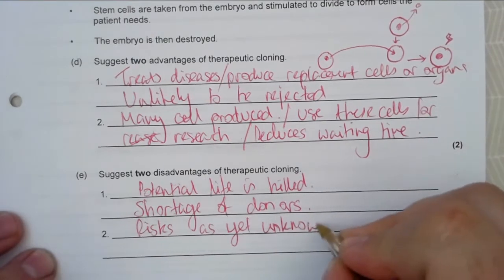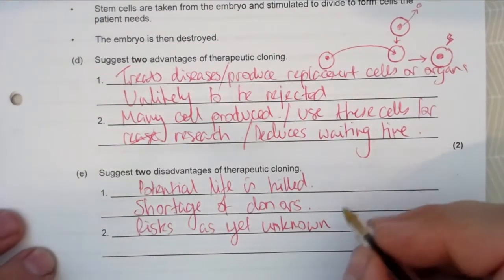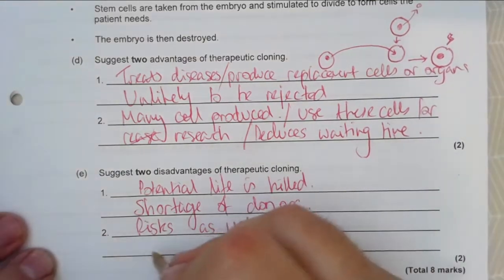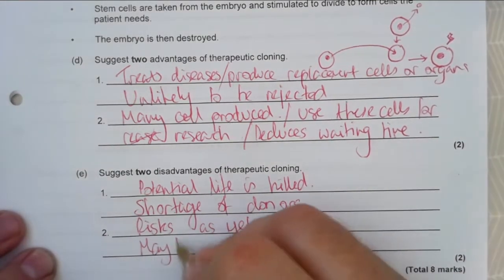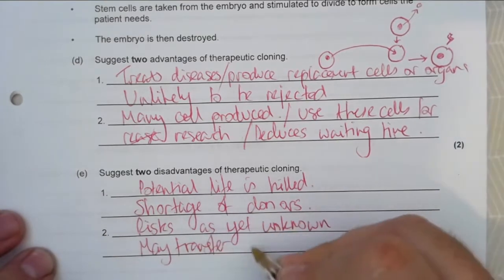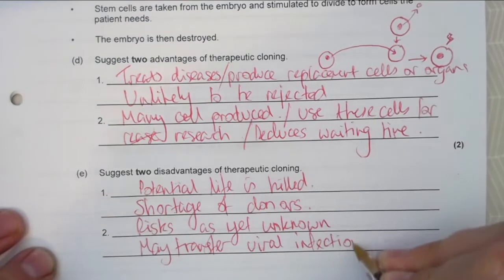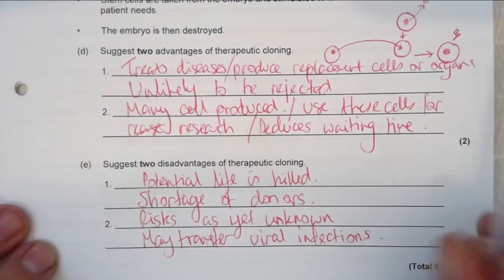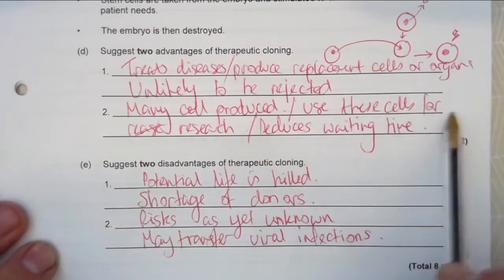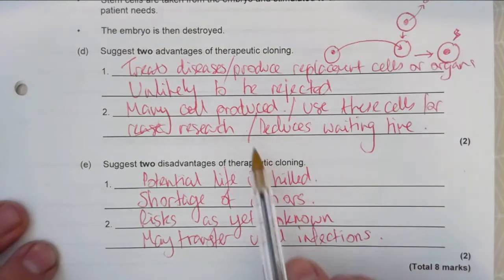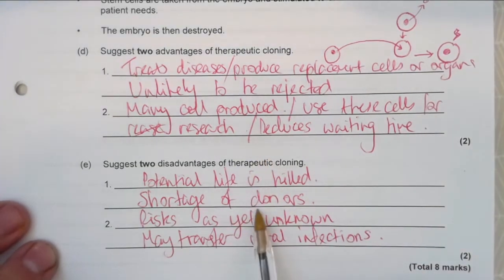This is quite a new concept, a new idea, so we don't really know what might happen further down the line. You may transfer viral infections, and actually it's got quite a poor success rate, so you might have to go through several attempts of this to make it work, and again, every time you do this you're destroying a potential life, and you're using eggs that you don't have a very big supply of.